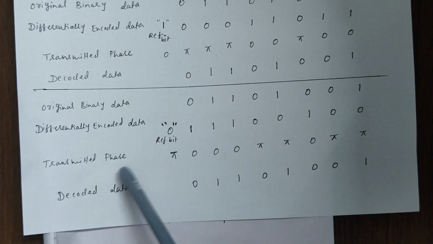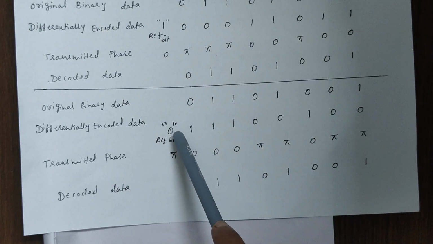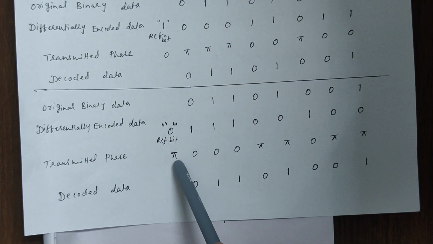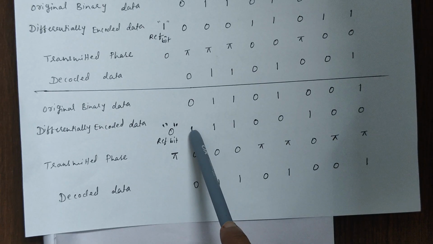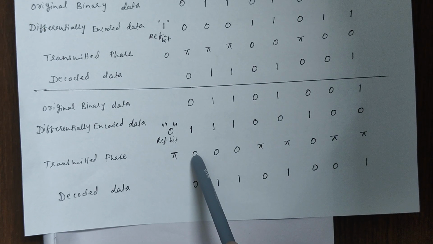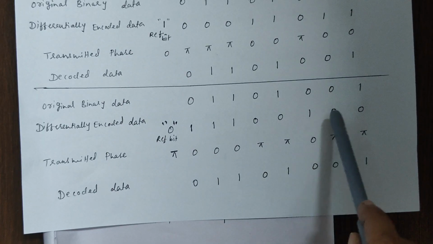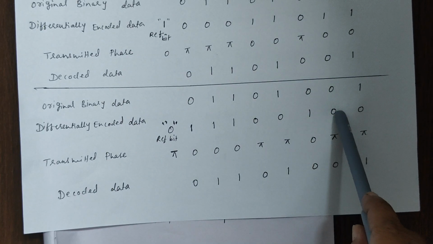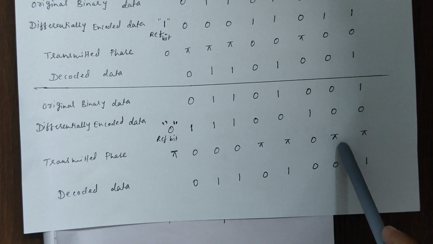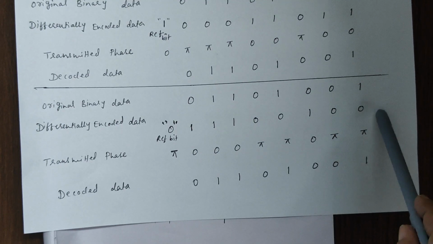Now we have to assign the transmitted phase for each bit. If the bit is 0, what is the transmitted phase? It is pi. If the bit is 1, the transmitted phase is 0. For bit 1 it is 0, for bit 0 the transmitted phase is pi.